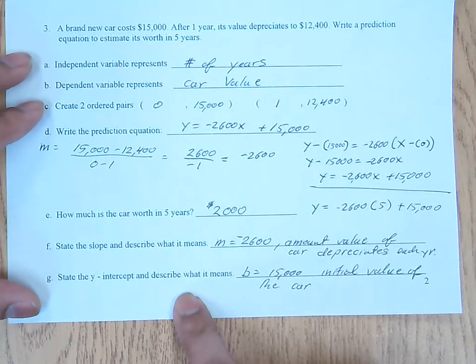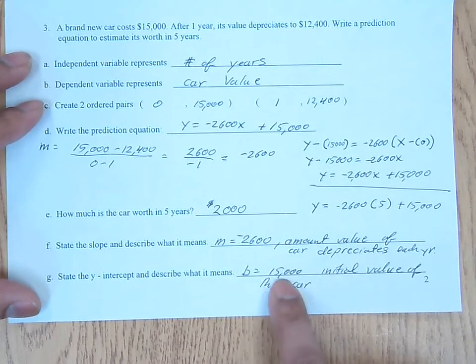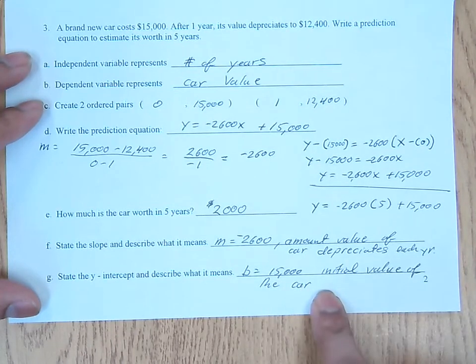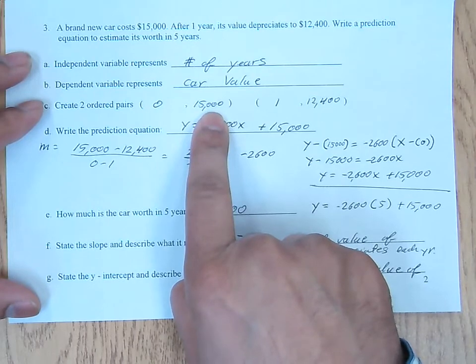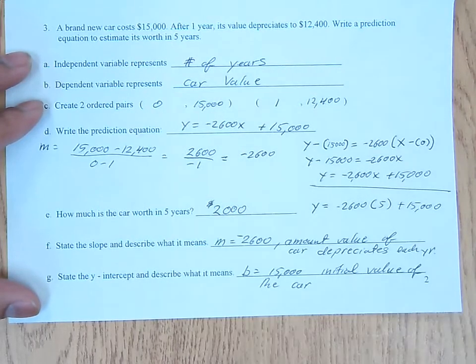Okay, state the y-intercept. Well, the y-intercept is $15,000. That's the initial value of the car at time 0. Right? 0, 15,000. Time is 0. Okay. Next part.